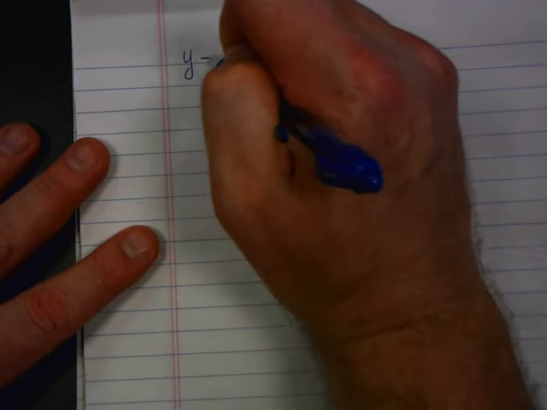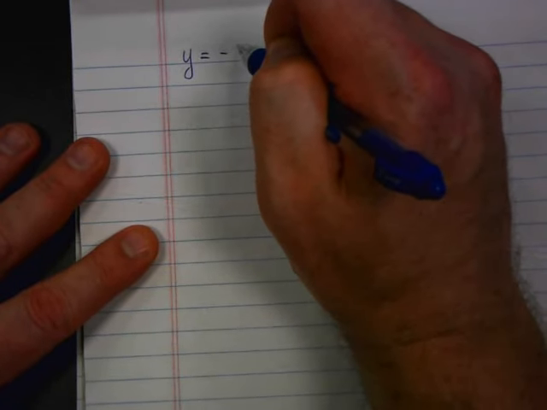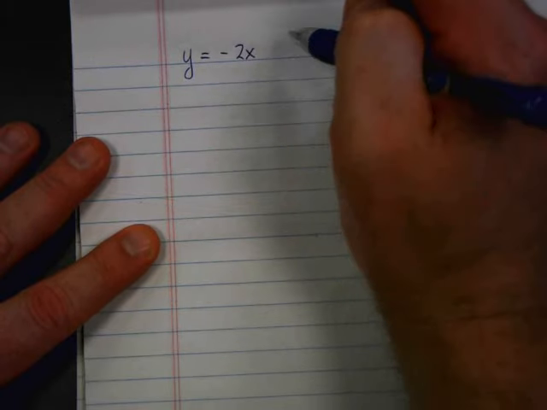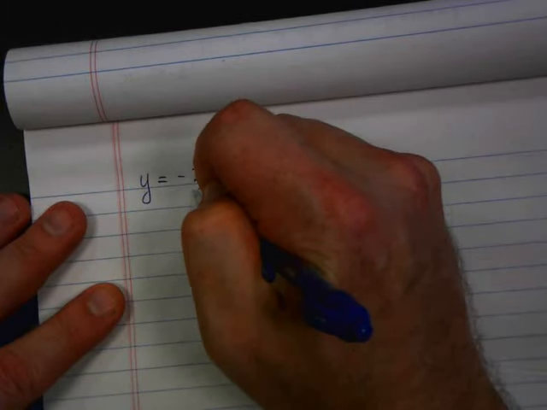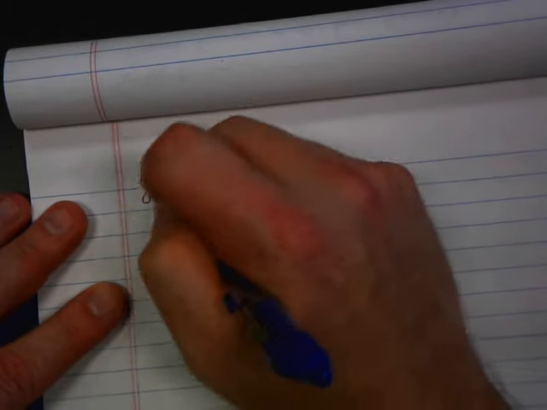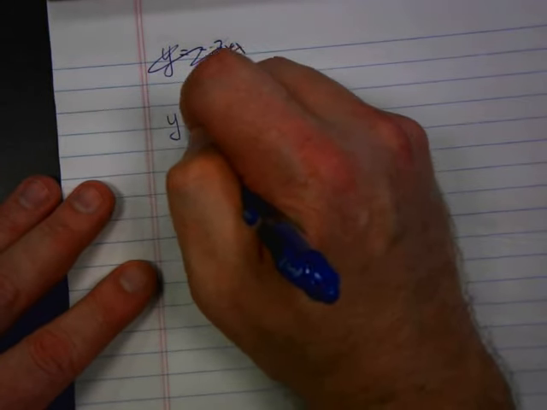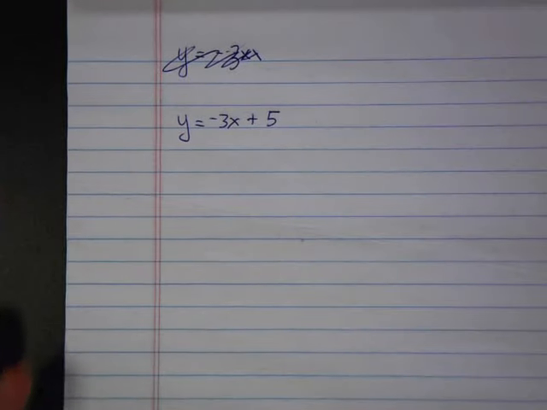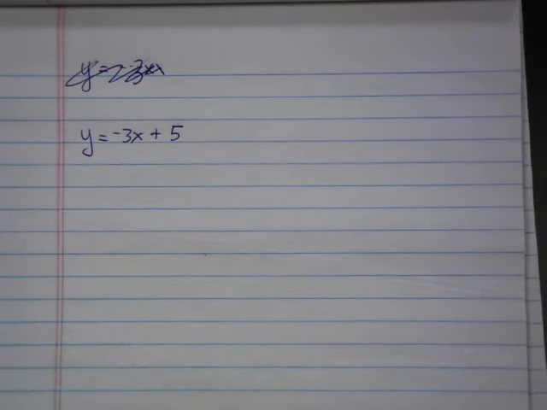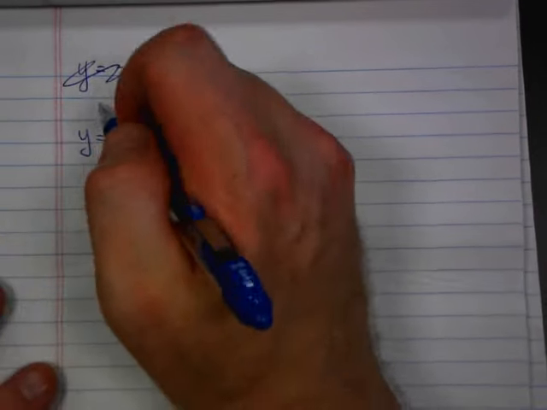Okay, let's try another one. How about y equals -2x. I used 2 last time, didn't I? Let's use -3x. I'm just going to start all over. y equals -3x plus 5. And again, the directions are going to be graph.